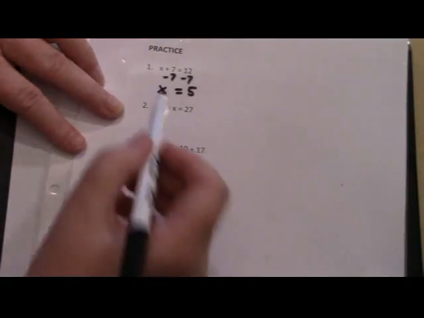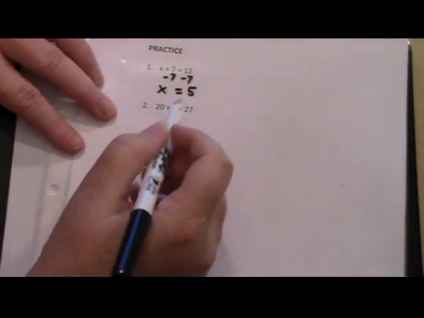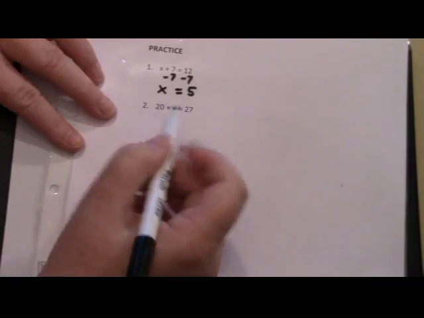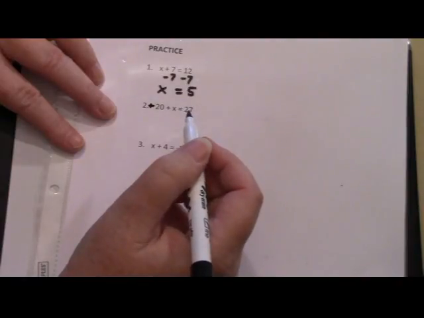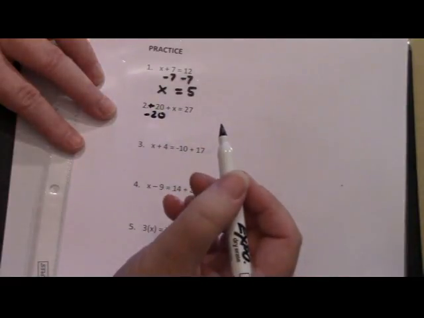Number 2. Our goal? Let's get x by itself. Let's isolate it. What's stuck with it? What's on the left side of the equation is 20. Is 20 positive or negative? If there's no sign in front of it, it's understood that it's always going to be positive. So if we think this is a positive 20, how are we going to undo it? What's the opposite of adding? Subtraction. So we're going to subtract 20.